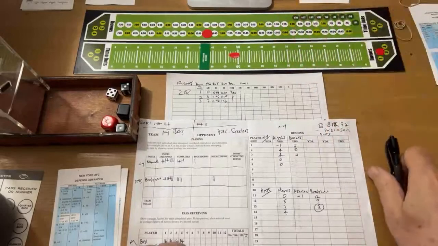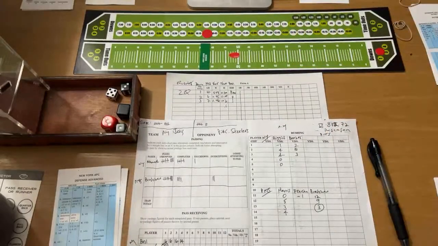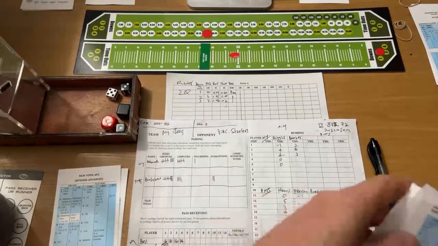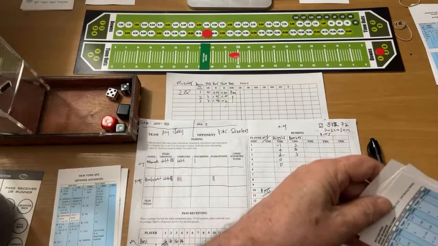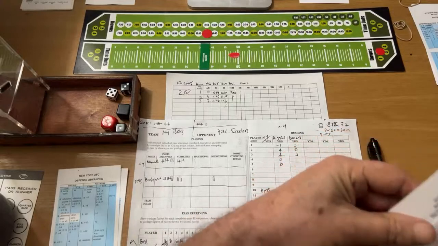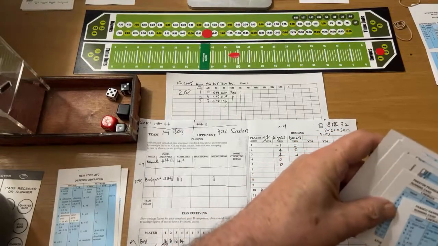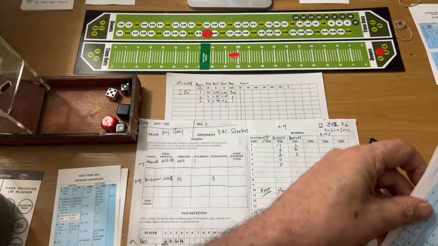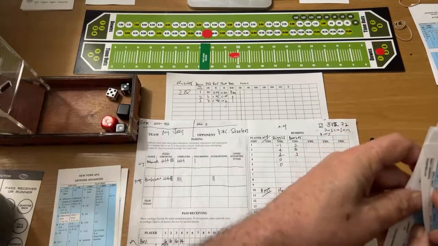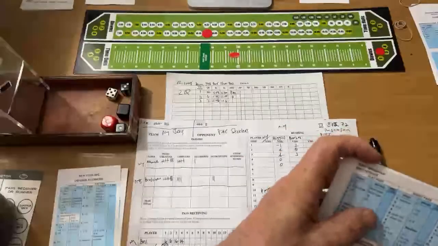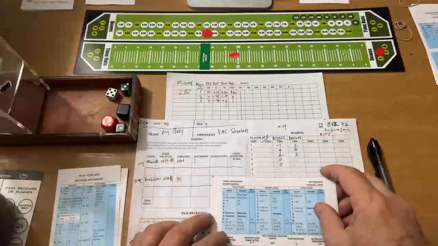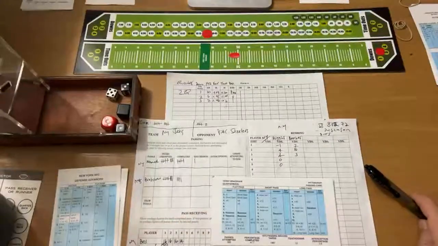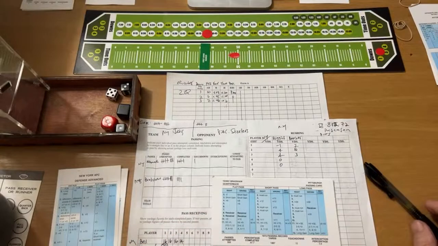That is going to be pass rush. Now, I got to see where I look. Now, let me go look to see what happens.